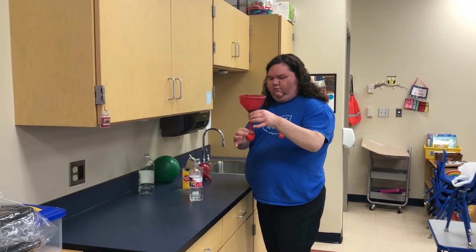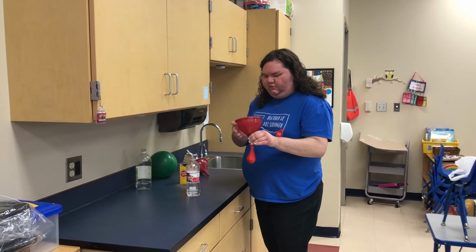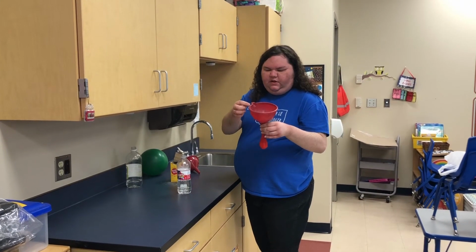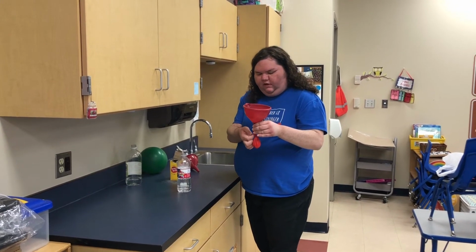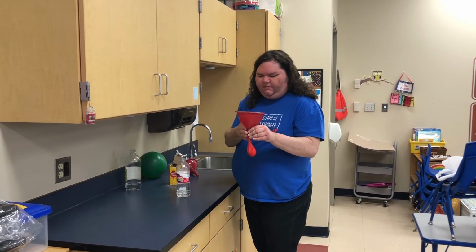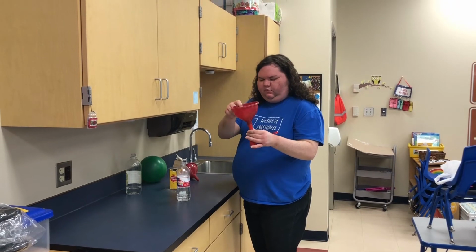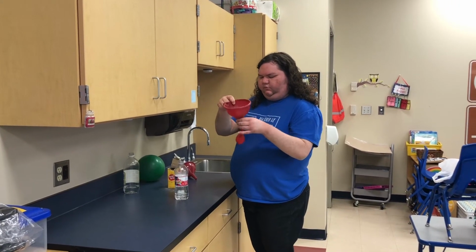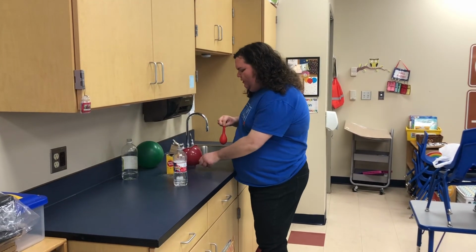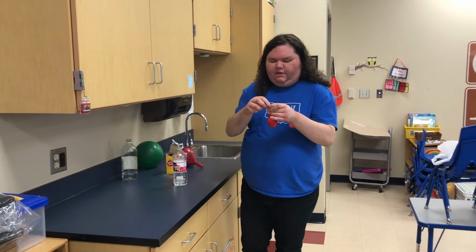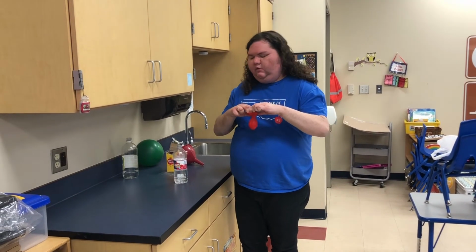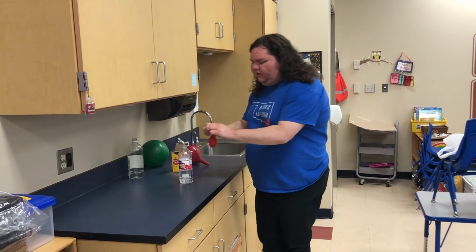Ooh. Be careful or you will make a mess. So right now I've got my baking soda inside the funnel that is slowly filtering down into my balloon. I'm going to tap it to make sure I can get all that baking soda down in there. Now comes the tricky part. I'm going to take the top of the balloon and very carefully place it over the top of the bottle without dumping the baking soda into the vinegar yet.